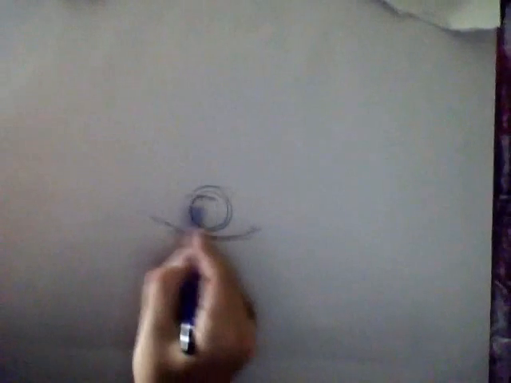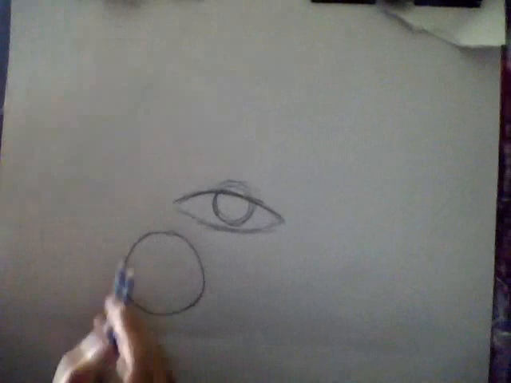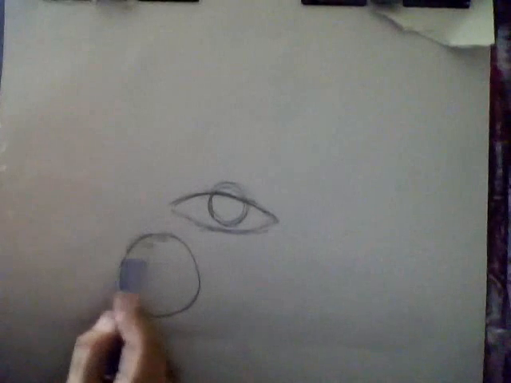The lower eyelid is always underneath like that. Then the upper eyelid is covering part of your eye like this. A lot of people forget that, and when they draw the whole eye, it looks like you're terrified. Now when shading, remember the eyeball is round, so remember that when you shade round like that.